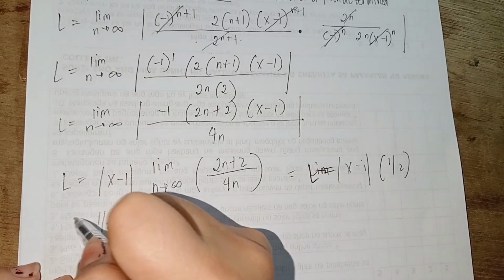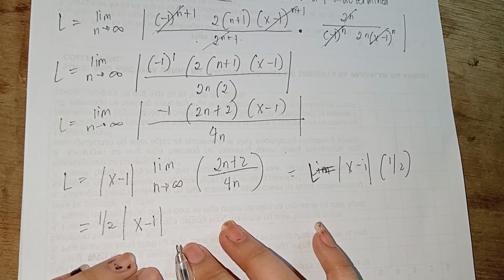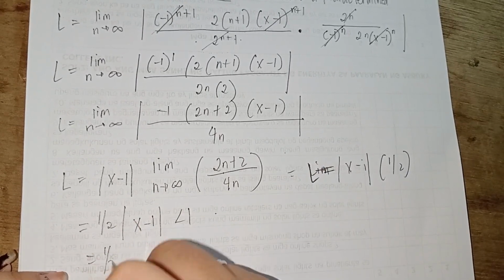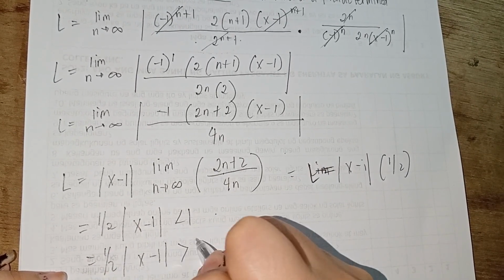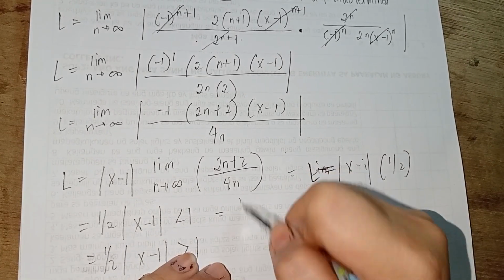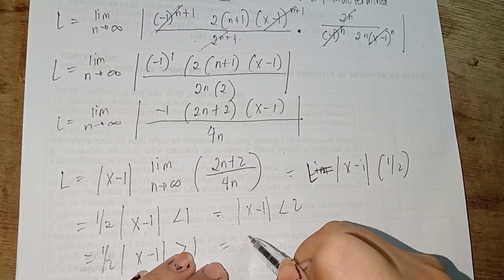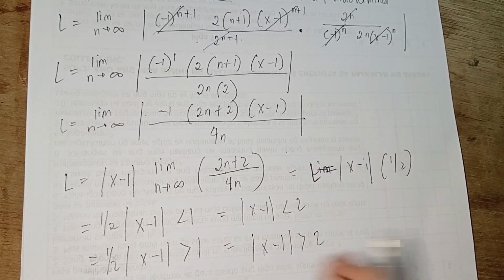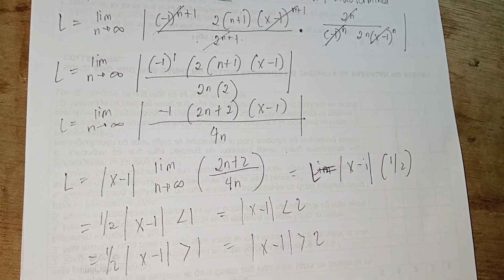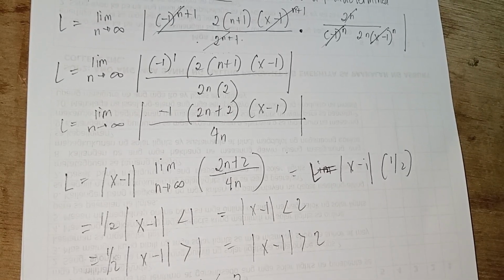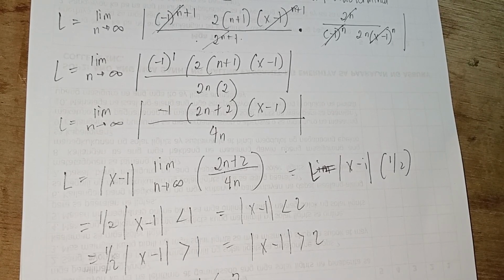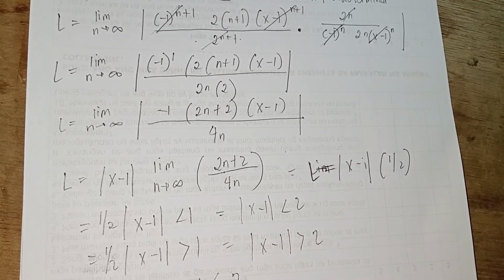So, here it is. For the limit, we check whether it is less than 1, since it is equal to 1 half x minus 1 is less than 1. So, we find it here: 1 half x minus 1 less than 1, so x minus 1 is less than 2. So, you have here negative 2 less than x minus 1, less than 2. We simplify: negative 1 less than x less than 3.